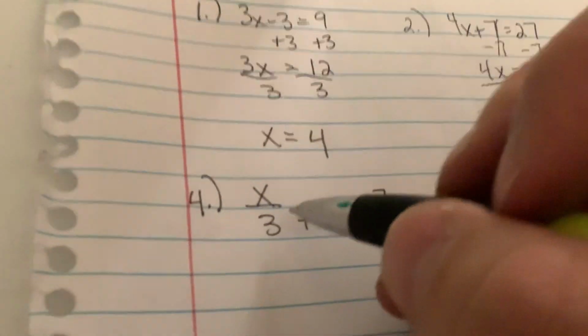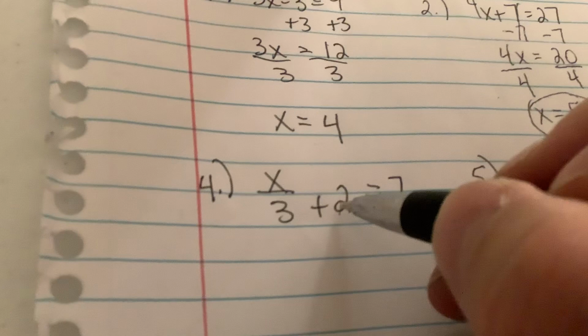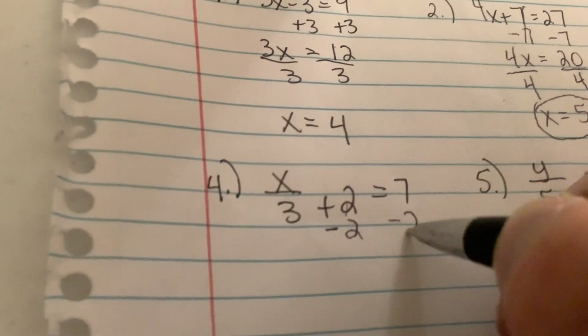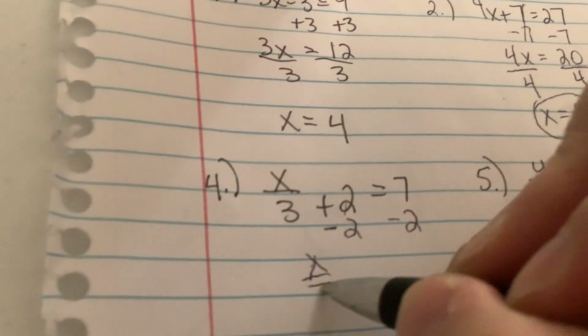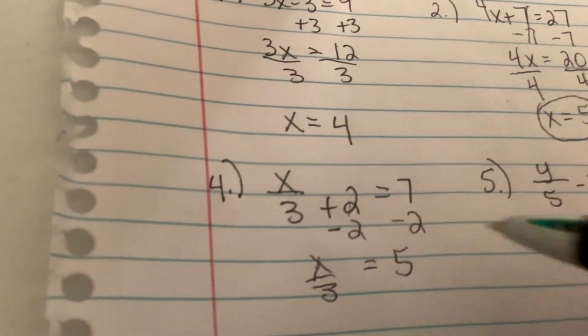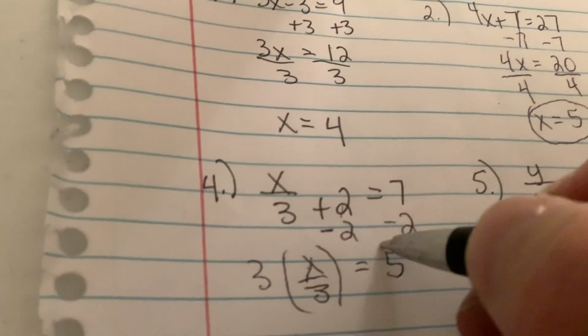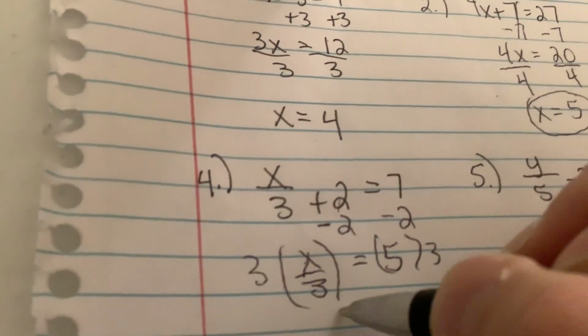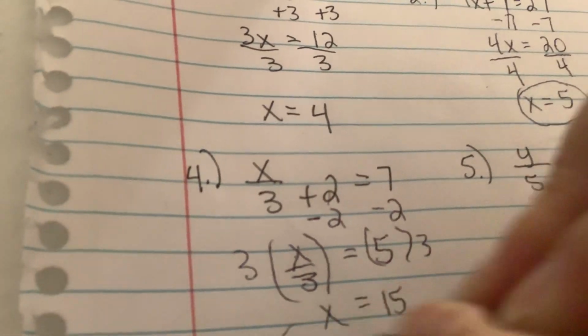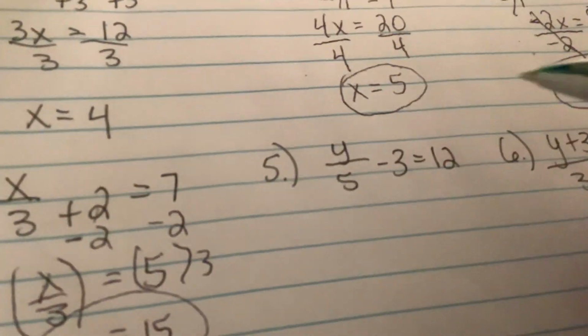Here is a 2-step. And this is not part of the fraction, so we can easily move it. And so we're left with the fraction still, but over here we now have 5. And then instead of dividing by 3, we're going to multiply by 3. x is 15.